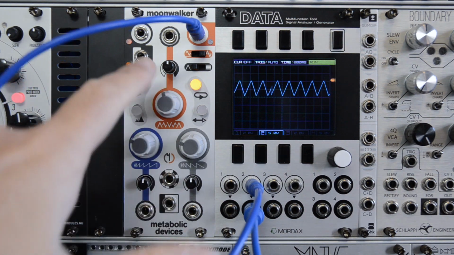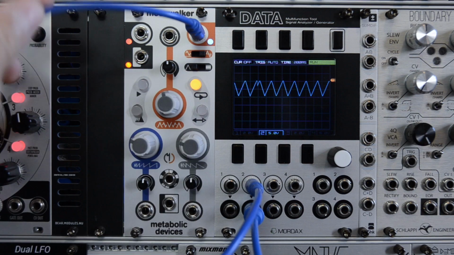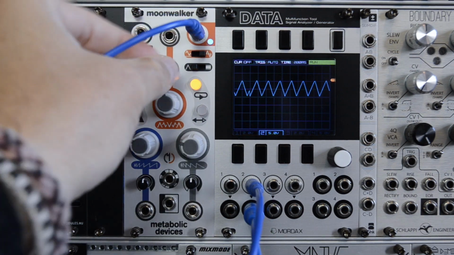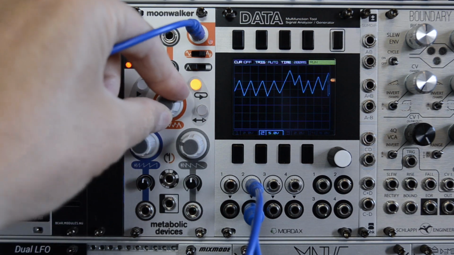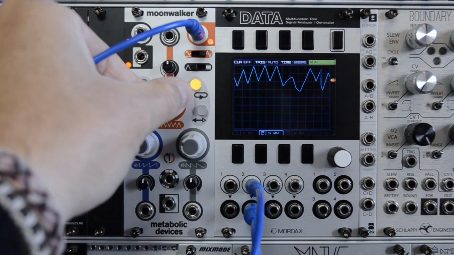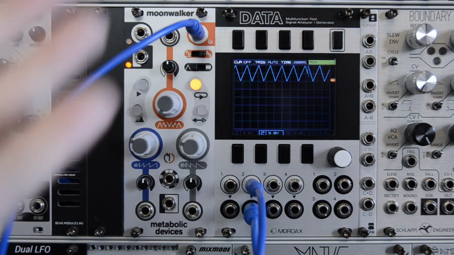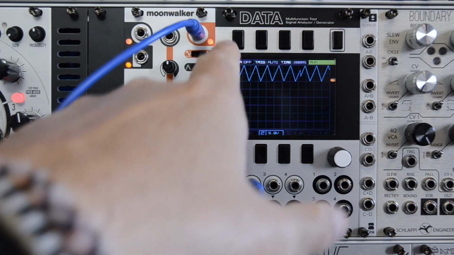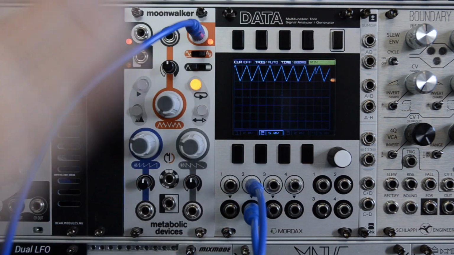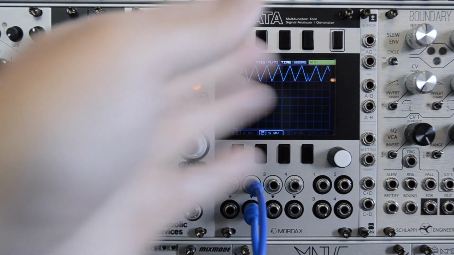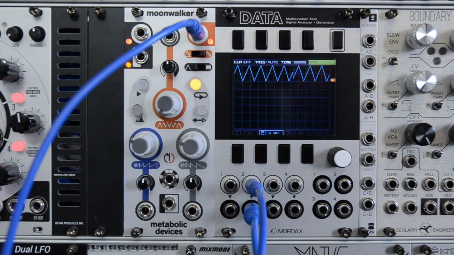Now let's have a look at the skew control here. We've been using this input with this attenuverter to modulate the phase offset. But when nothing is connected to this input, this is normalized to the phase offset output, which creates an interesting feedback path that shapes our envelope or LFO in a different way.